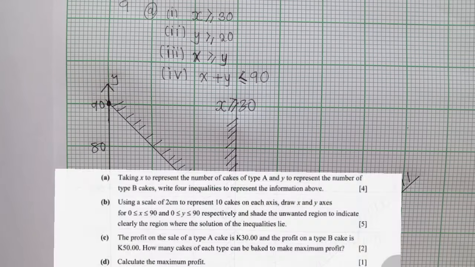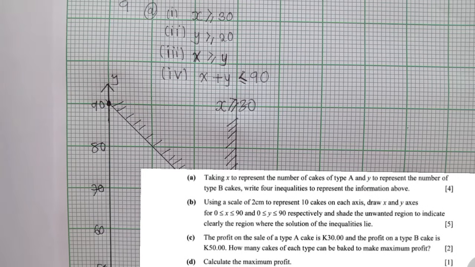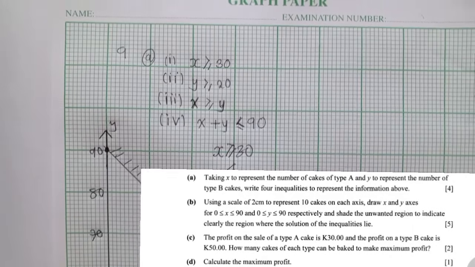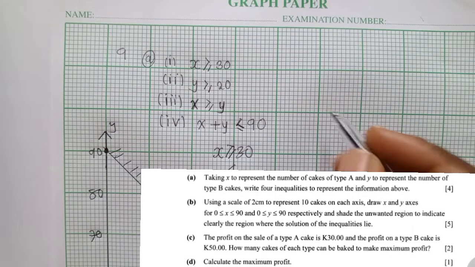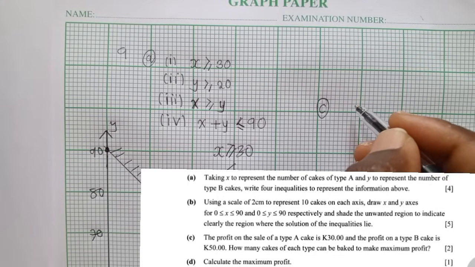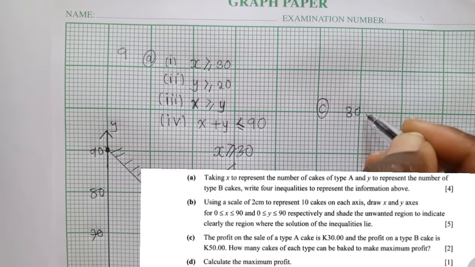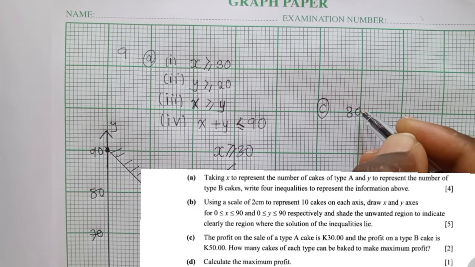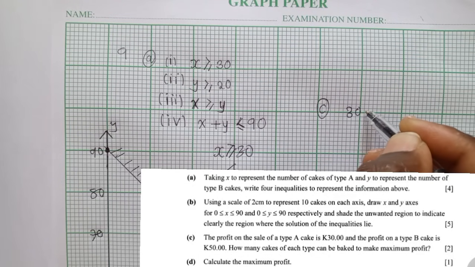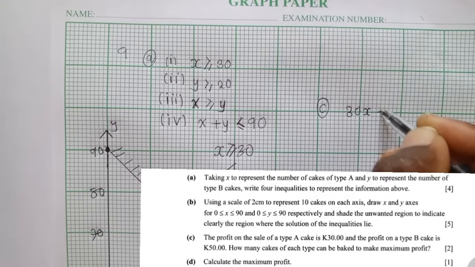So the next question here, let me read the next question. They're saying the profit on the sale of type A cake is 30 kwacha, and profit on the type B cake is 50 kwacha. How many cakes of each type can be baked to make maximum profit? So for this one, guys, you just come up with what we call the objective function, where you indicate that this is my question C, and then you write 30, because 30 is the profit for type A. So since it's type A, you say 30x plus 50.